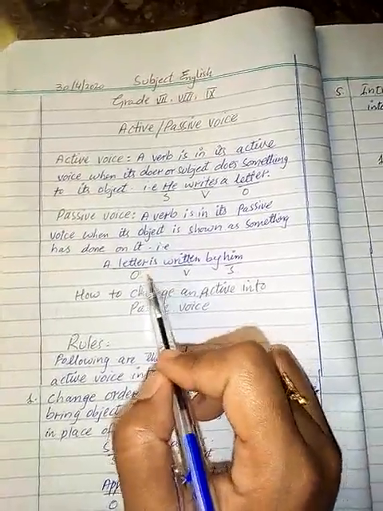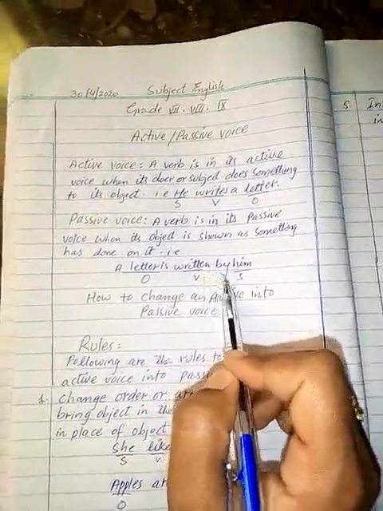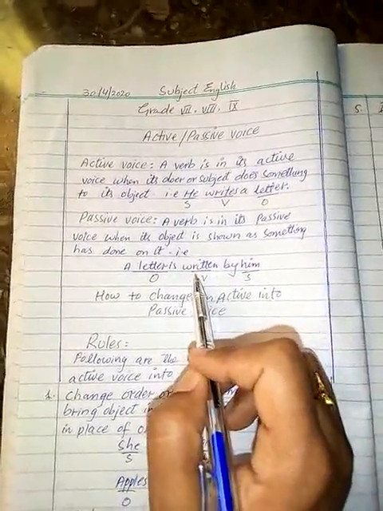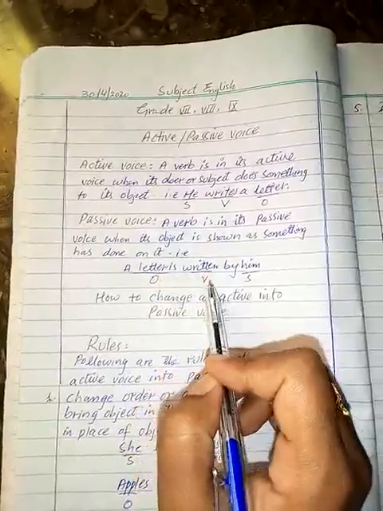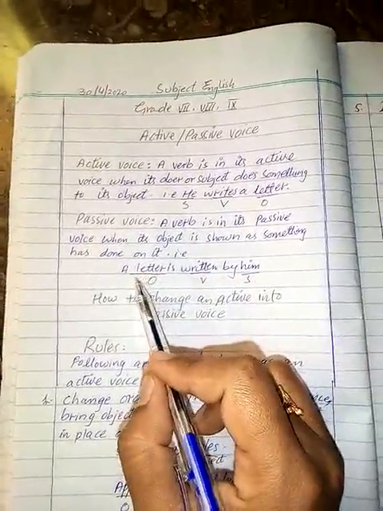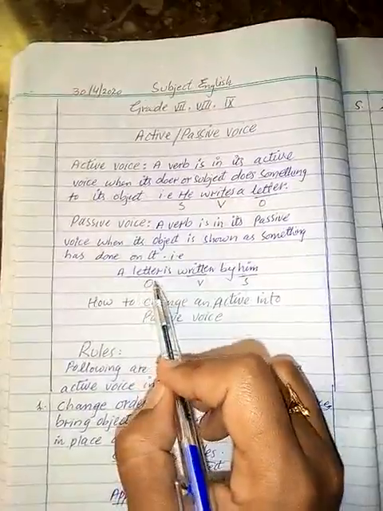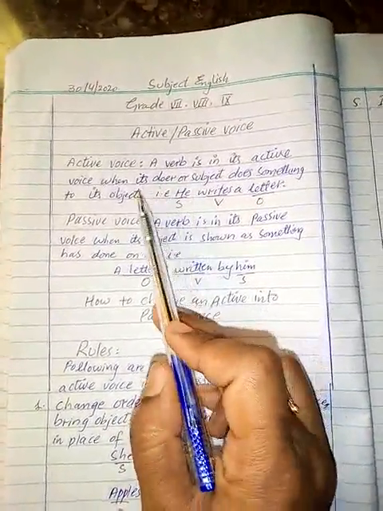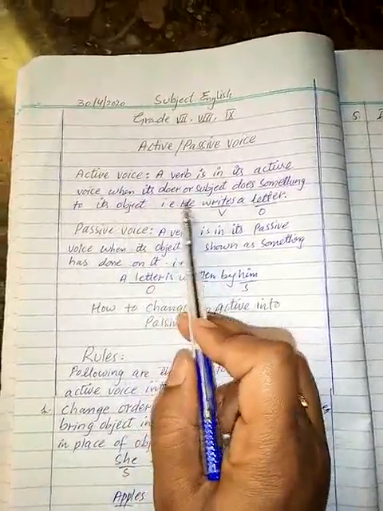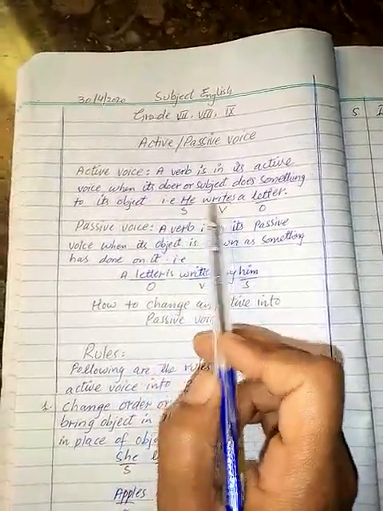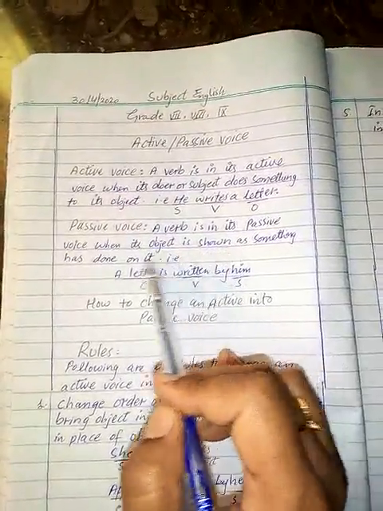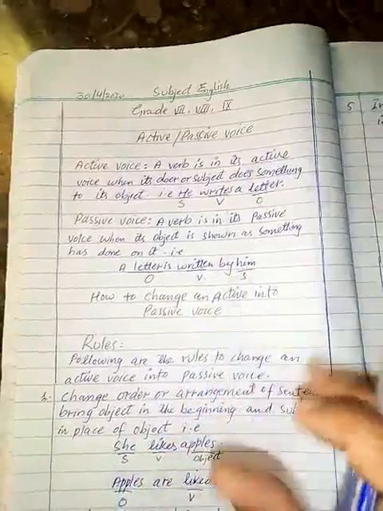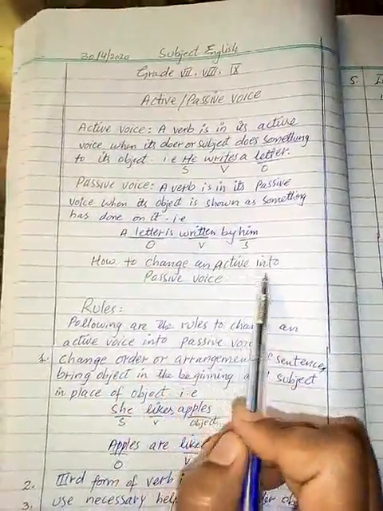What is done with the letter? Letter is written. Written by whom? By him. Now subject did what? Subject wrote a letter. Now letter becomes the subject. Now this, a letter is written by him, shows that something has been done to the letter. That letter is written. A sentence which shows that a subject does something to its object is called active voice. When its subject is shown as being acted upon, or has something done on it, it is called passive voice. How to change an active into passive voice?